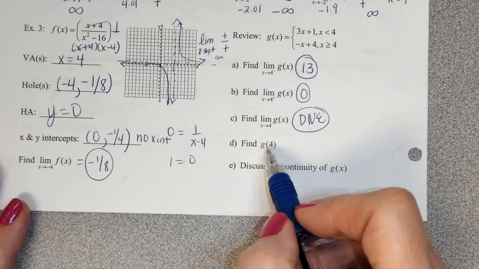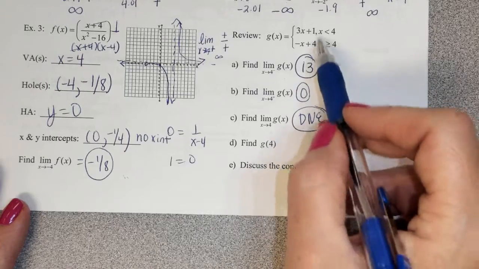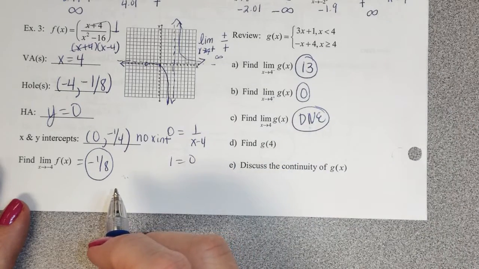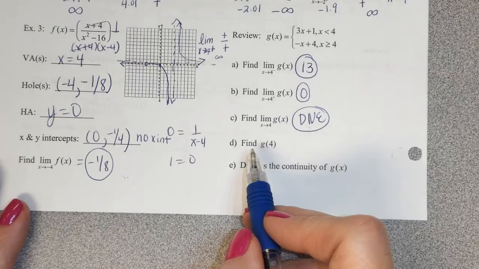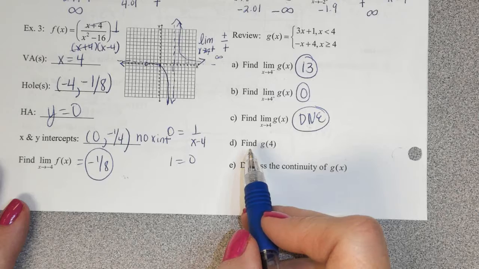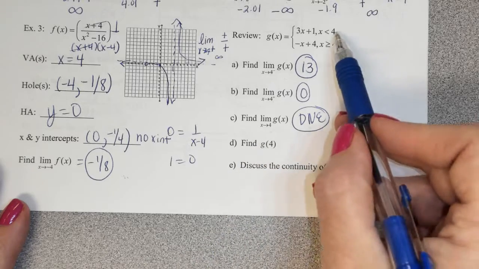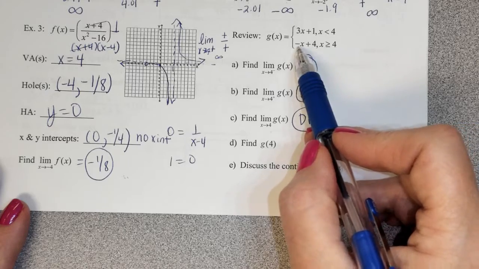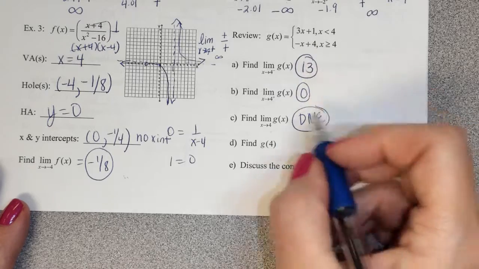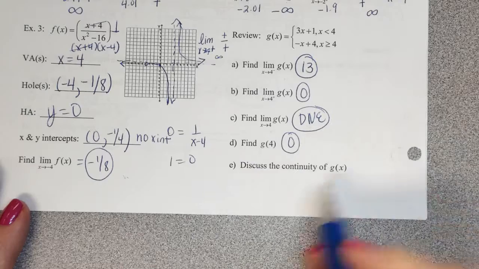Find G of 4. That means when you plug 4 in, where do you plug it into? Blake, what do you think? Not sure? Anybody know? Where would you plug in 4? Where's it equal? In the top or the bottom? Bottom, so it's negative 4 plus 4? 0, so this should be 0.